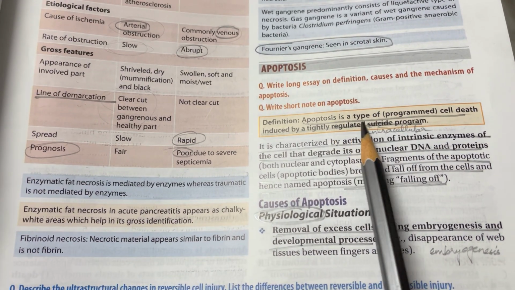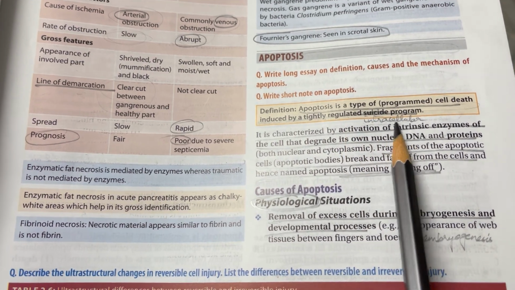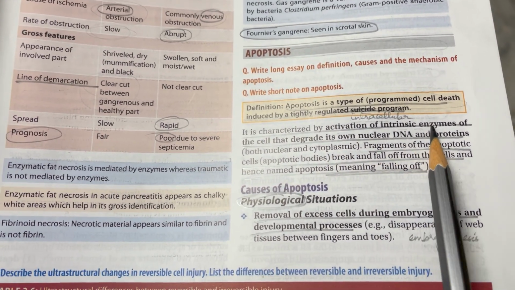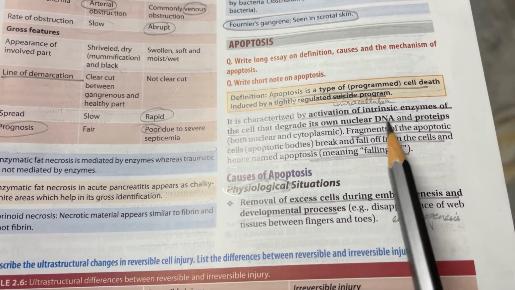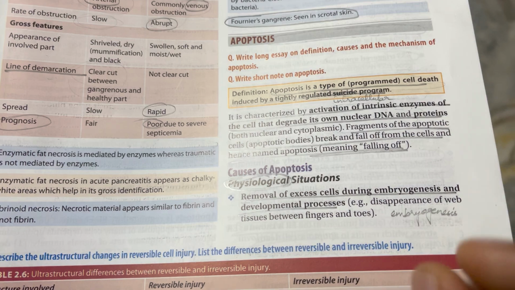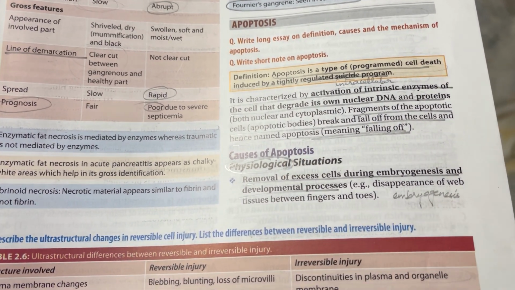Apoptosis. Apoptosis is a type of programmed cell death that is induced by a tightly regulated intracellular program. It is characterized by the activation of intrinsic enzymes of the cell that degrade its own nuclear DNA and proteins. Fragments of the apoptotic cells break and fall off from the cells, and it is hence named apoptosis. Ptosis means falling off, okay?